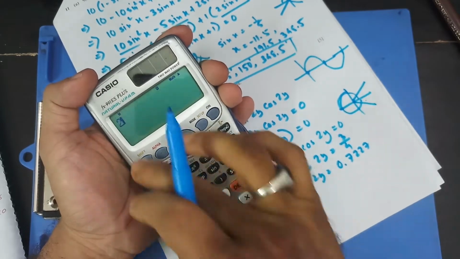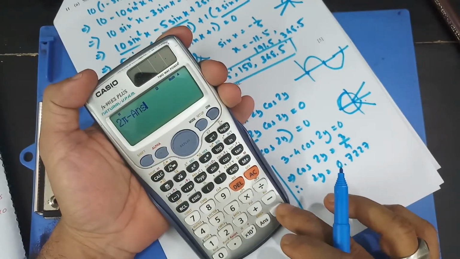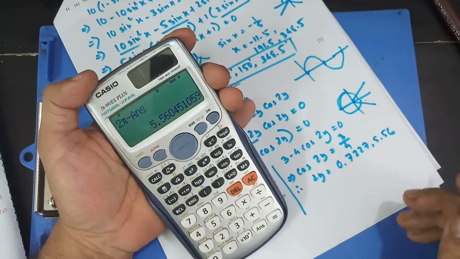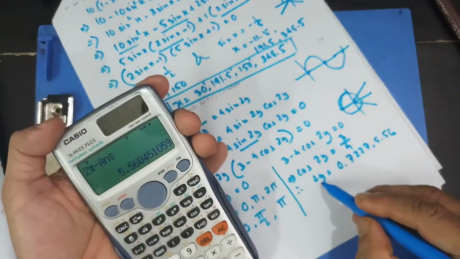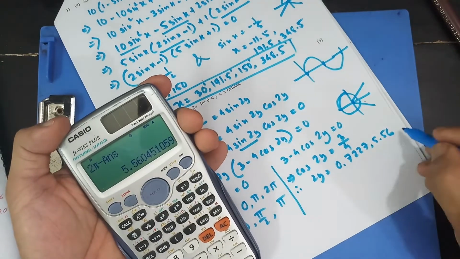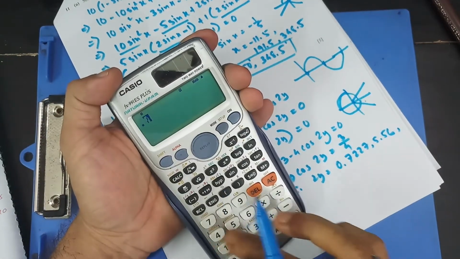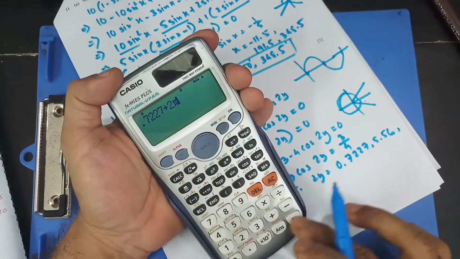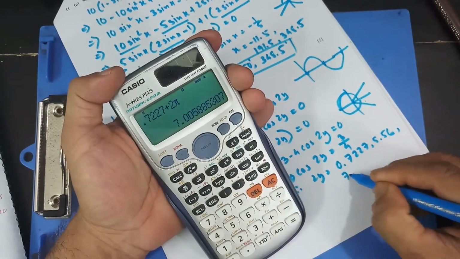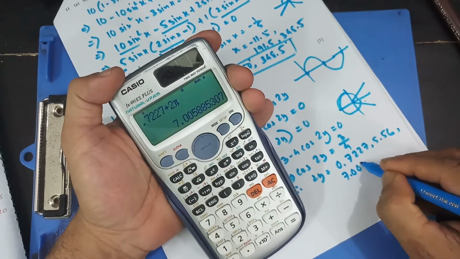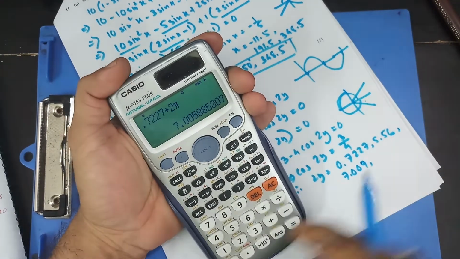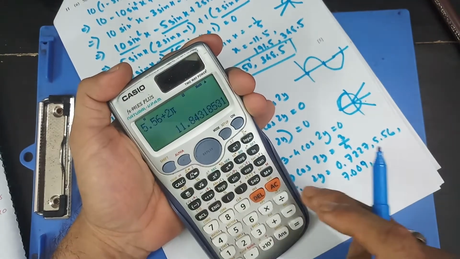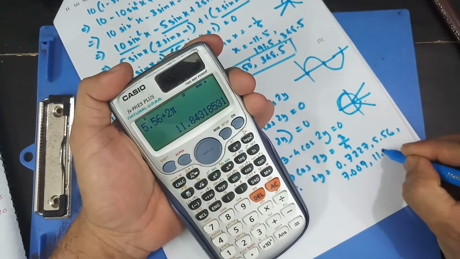Okay, so 2 pi minus that, I'm going to have 5.56. Okay, and then since there are two, I need to go a little bit more. 0.7227 plus 2 pi. I hope you have seen my videos where you can solve this kind of questions. Okay, if you don't, please go ahead and check that. Plus 2 pi. Okay, that might come really handy.